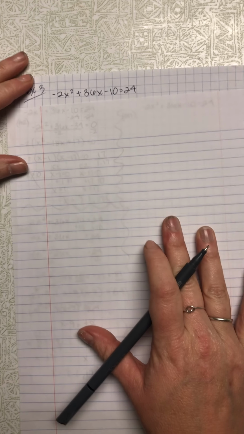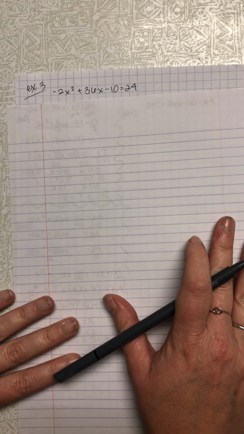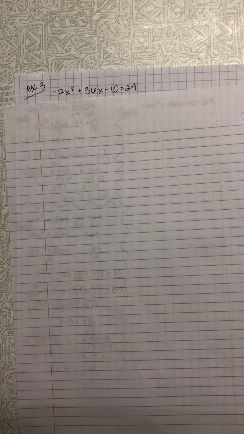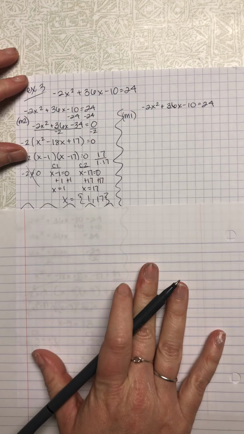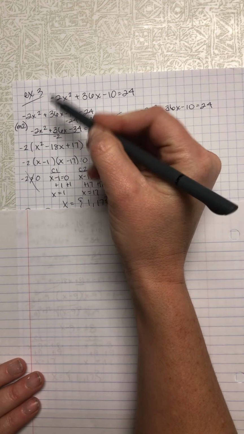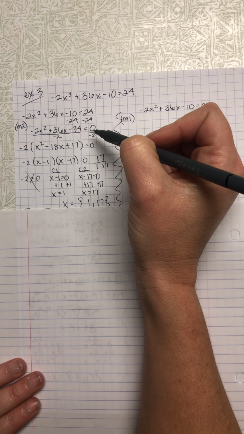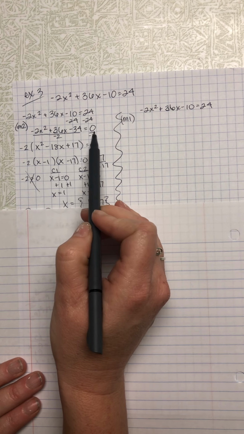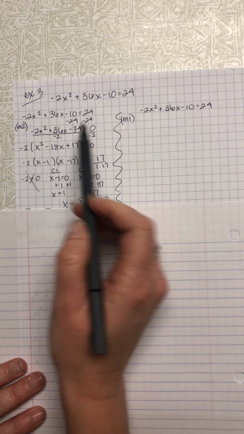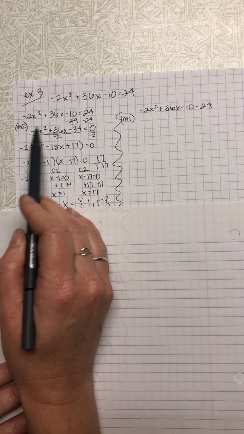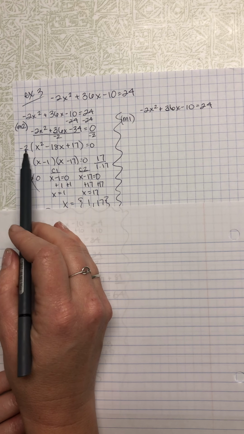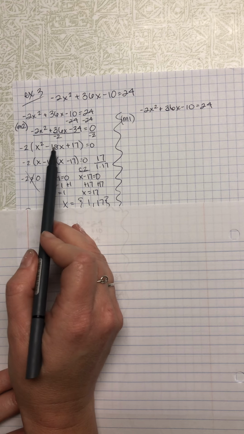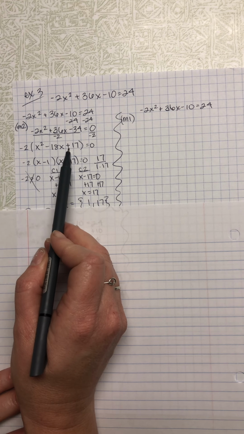Example 3. Solve it all 4 ways. Go ahead and pause it. Take the time to do it. I did method 2 first. So I moved the 24 over so I could get it equal to 0. Then because we had a coefficient on the first term, I divided everything by negative 2. Once I did that, I was left with x squared minus 18x plus 17.